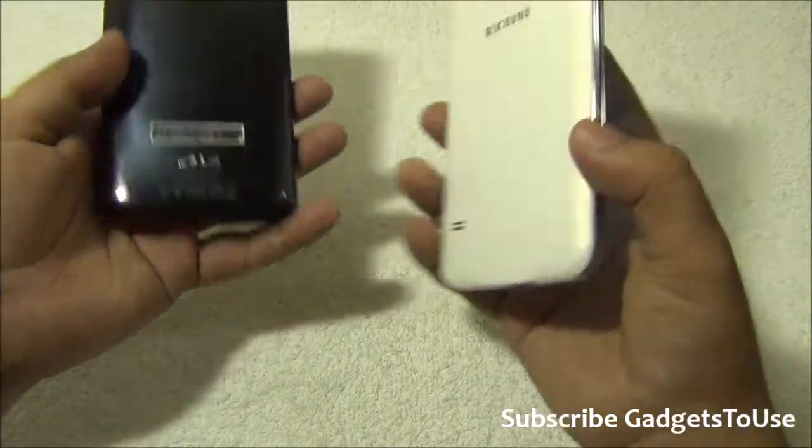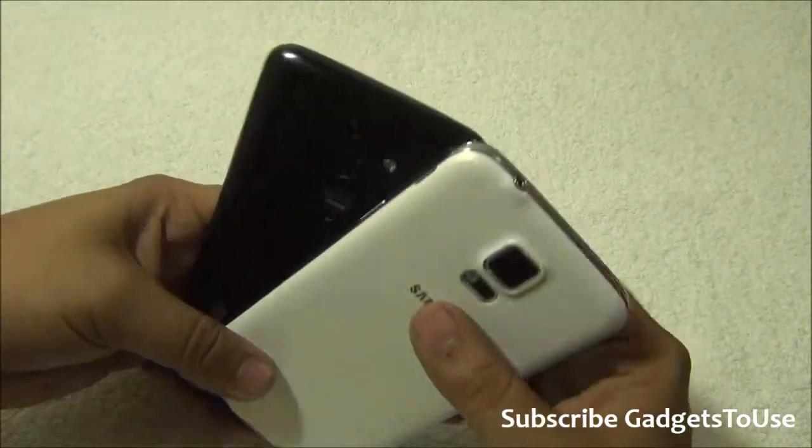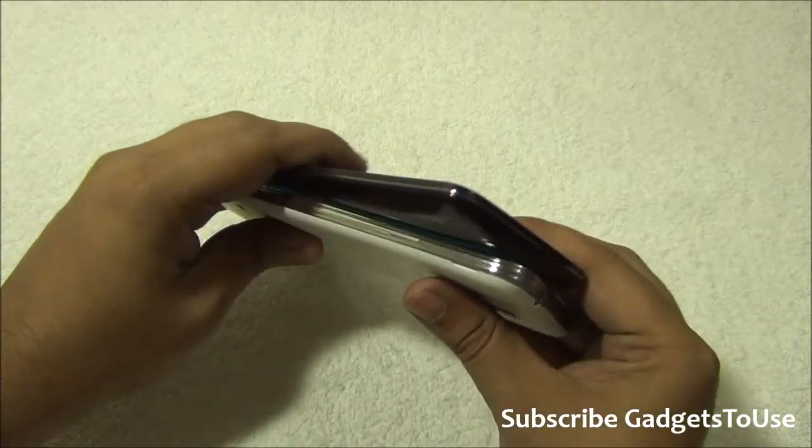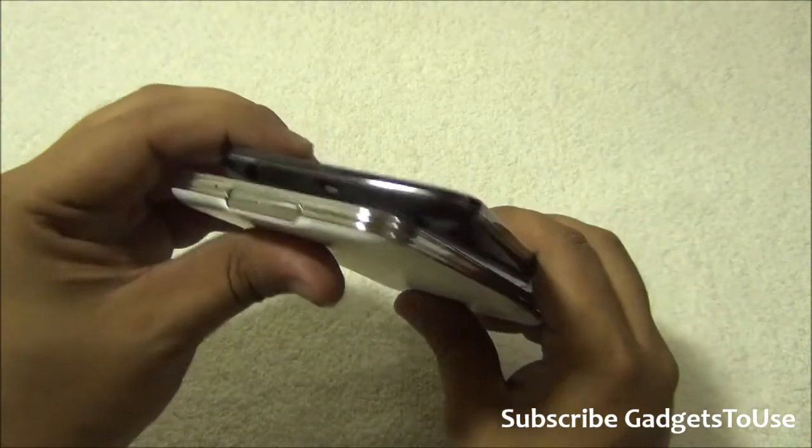So that's all from us as far as the quick hands-on comparison of the LG G2 and the Samsung Galaxy S5. Do let me know if you have any specific question for any of these two devices. We would love to help you.